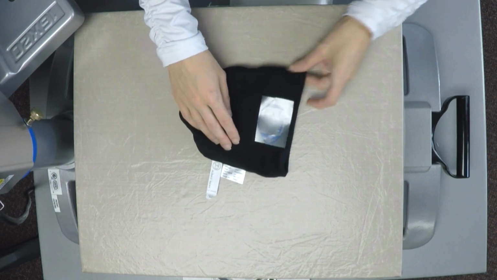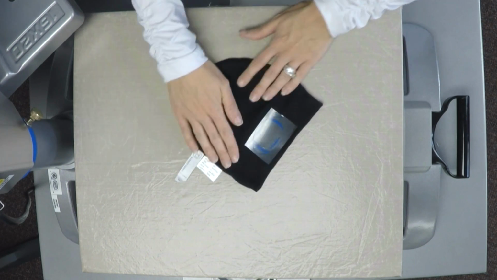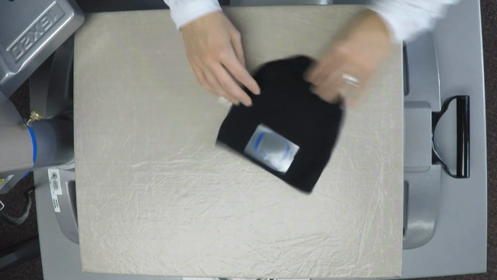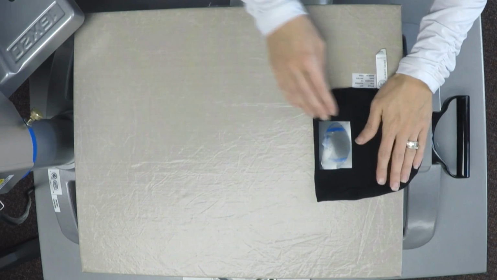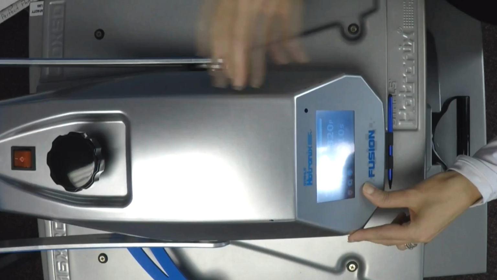Lay it completely flat and add my personalization going the correct direction. This way will ensure I have a nice flat surface down here on the bottom. If I'm worried about this being very thick up here, I can pull that off from my platen and go ahead and press my blue material.